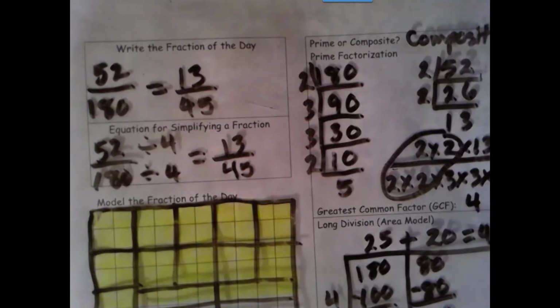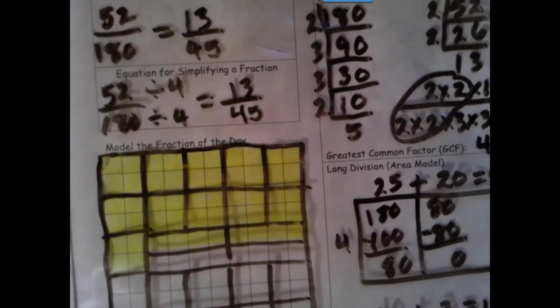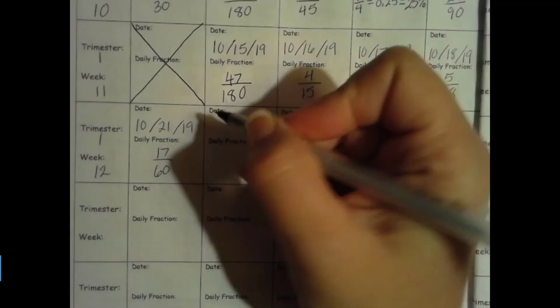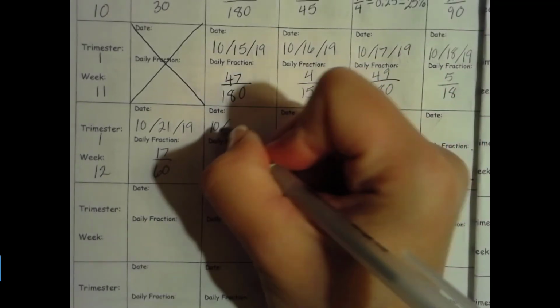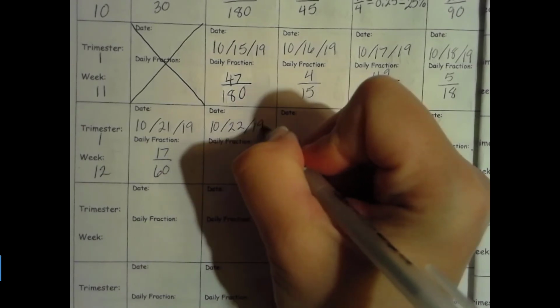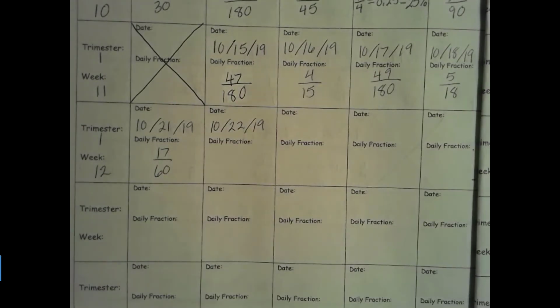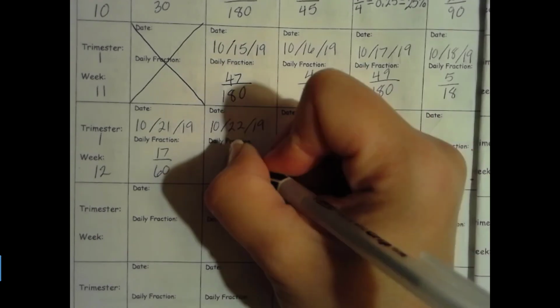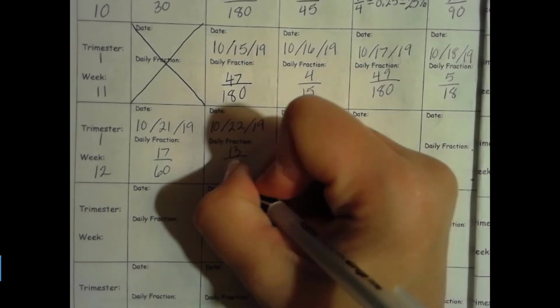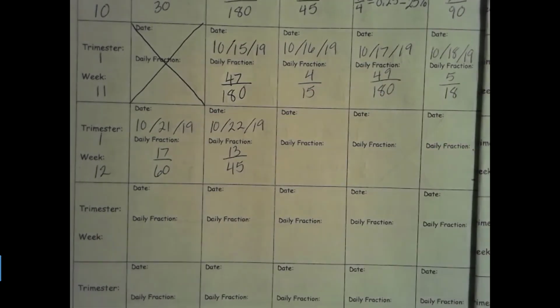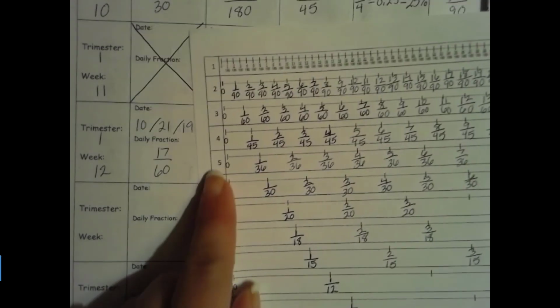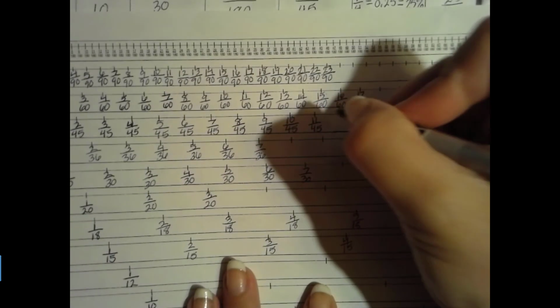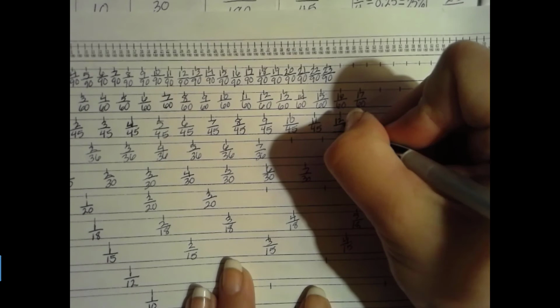All right, now let's go ahead and fill in our data collection page. Okay, trimester 1, week 12. Today is 10/22/19, and our fraction is 13/45. Okay, we did groups of 4, so let's look in our 4s. Last one we have down is 11/45, so 12/45.